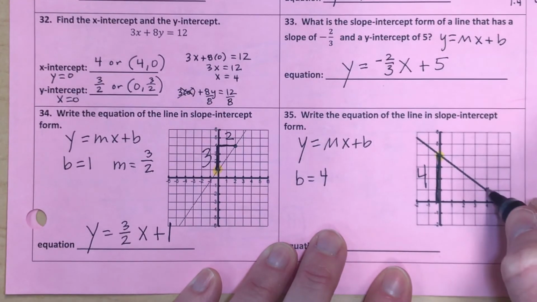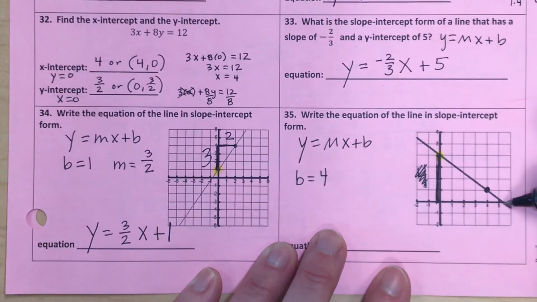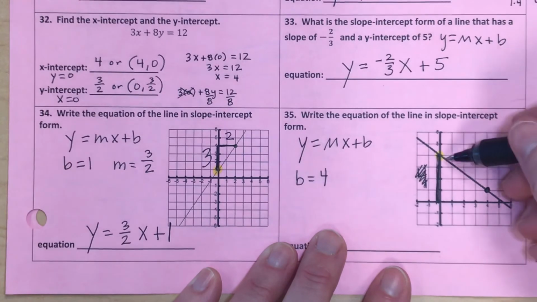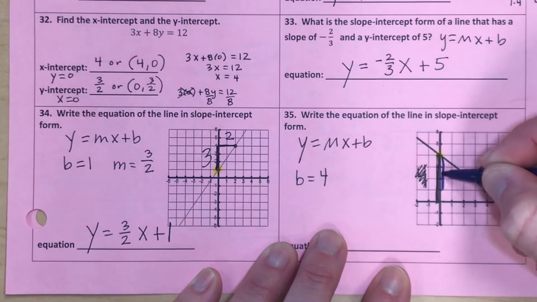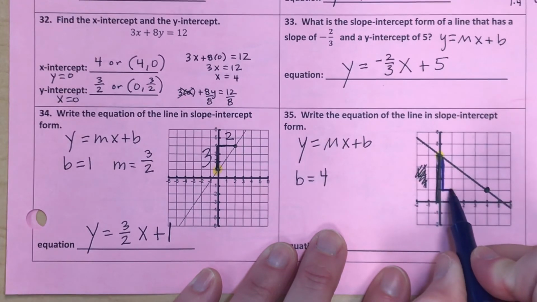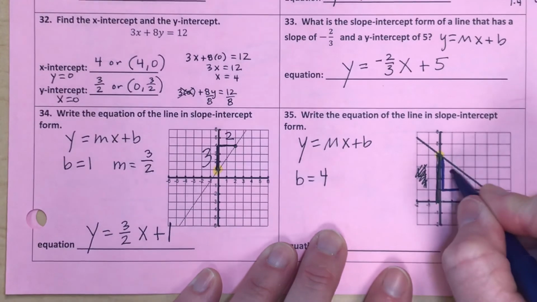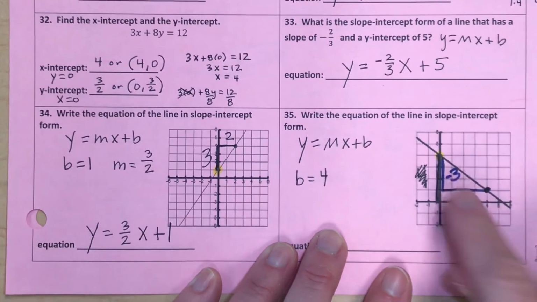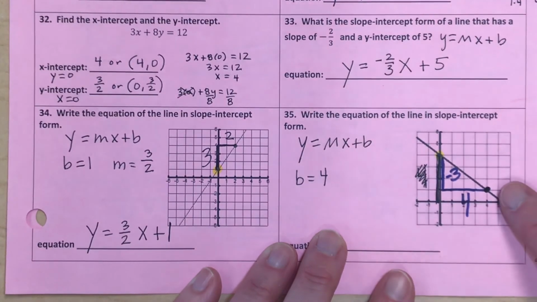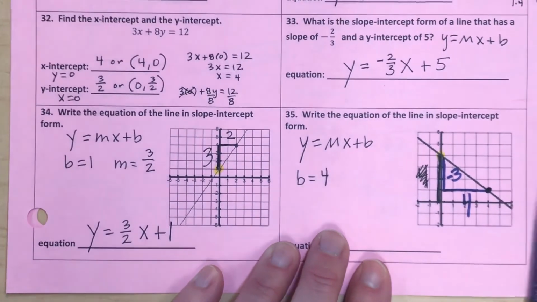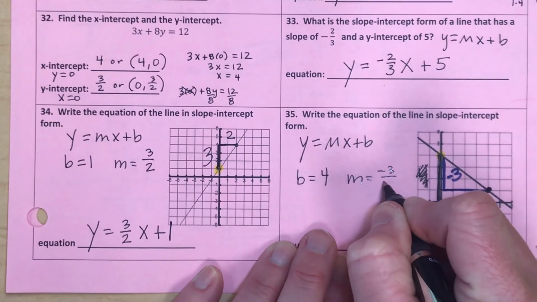Well, let's see. It looks like this point here. I'm actually going to recount this, because I thought it was going to hit here, but it looks like it doesn't hit at 5. Let's count again. It goes down 1, 2, 3, and over 1, 2, 3, 4. This looks like a nice point here on the graph. So down 3, so that's a negative, and over 1, 2, 3, 4. Maybe I should have looked for my point before I started. So my slope went down 3 and right 4.